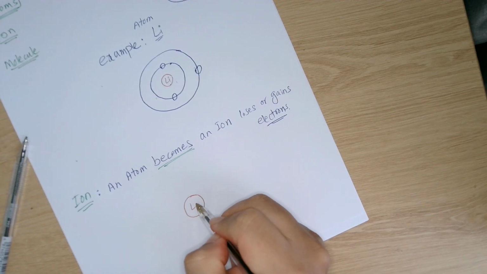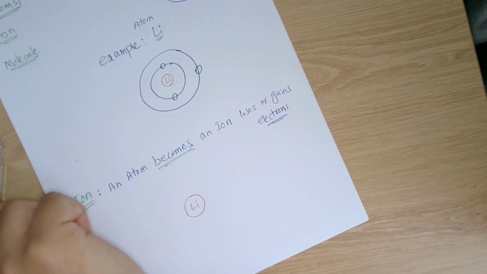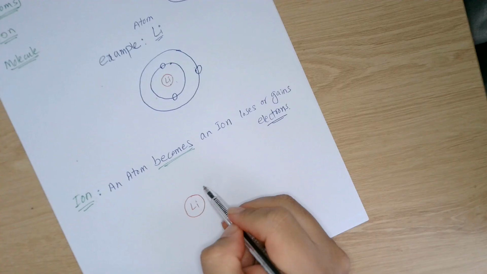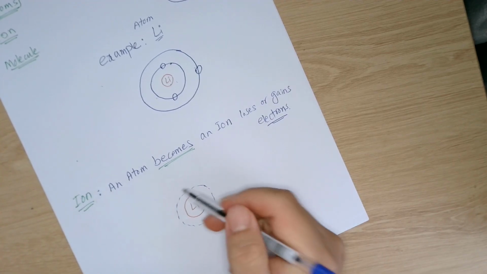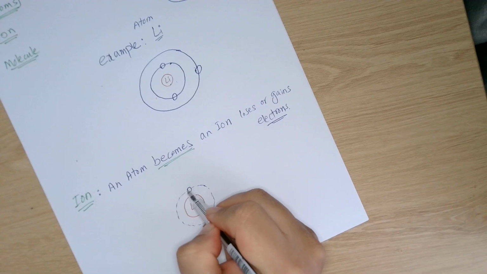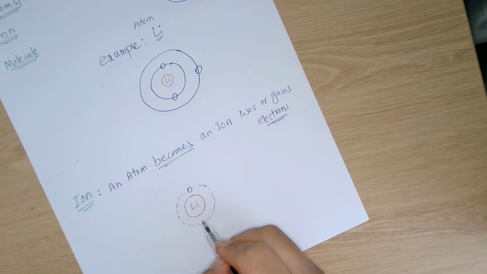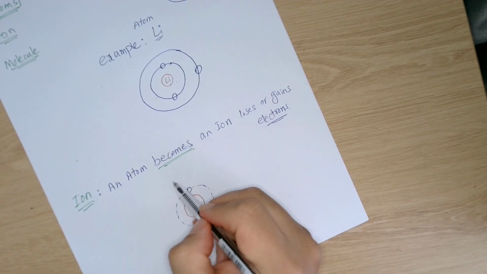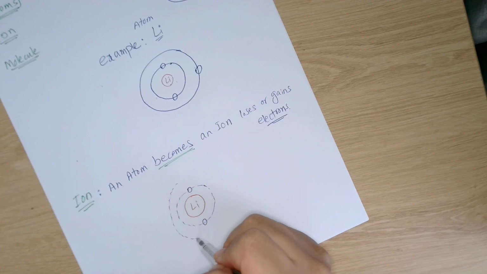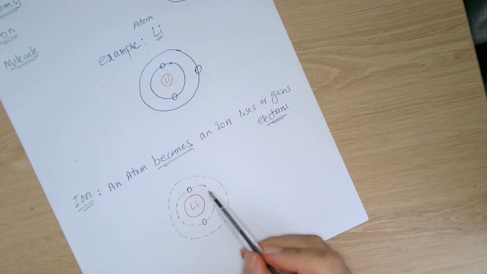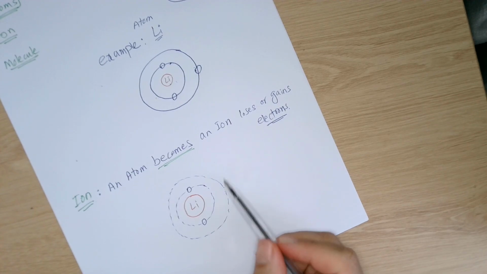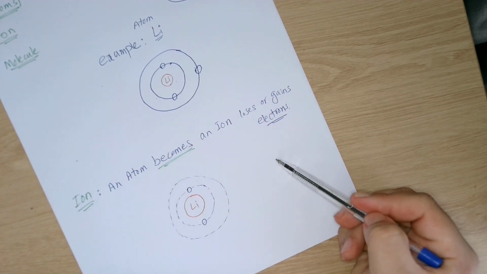So let me draw Li here, and then this is the orbiting shell, an electron here, an electron here, another outer shell here, but it has lost an electron. So this electron is gone.